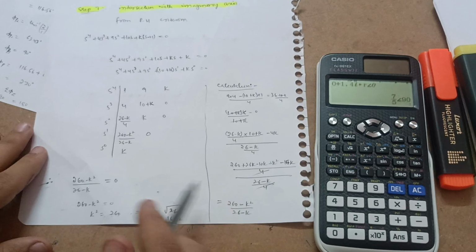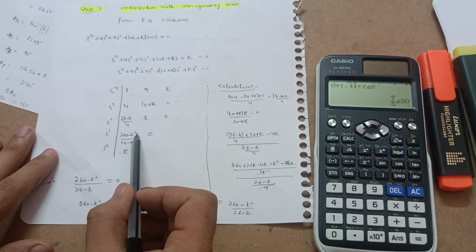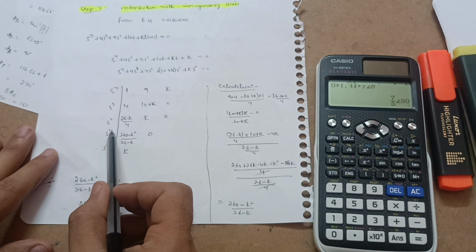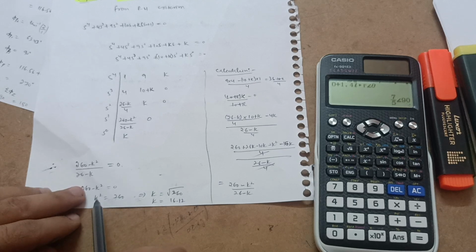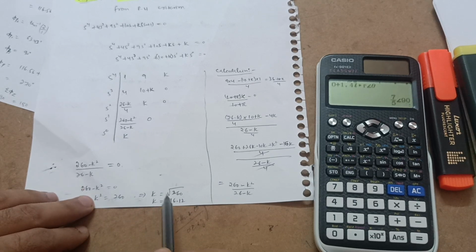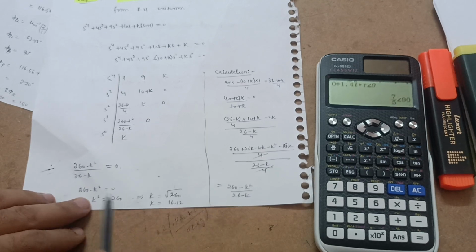Okay, so then you have to take this value, 260 minus k square, whatever the s raised to power 1 term is, and equate it to 0. Okay, you will get the k value. So k square is equal to 260, k is equal to under root of 260, k is equal to 16.12. You are getting this in this case over here.